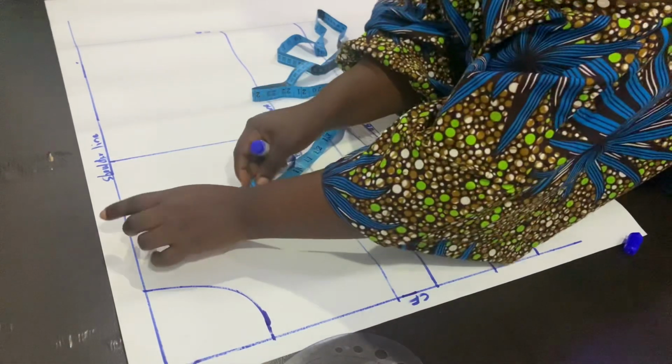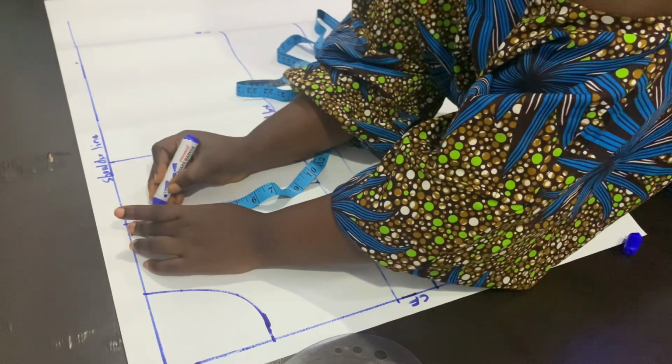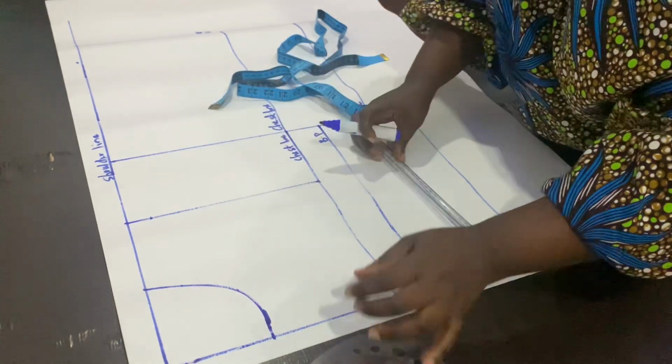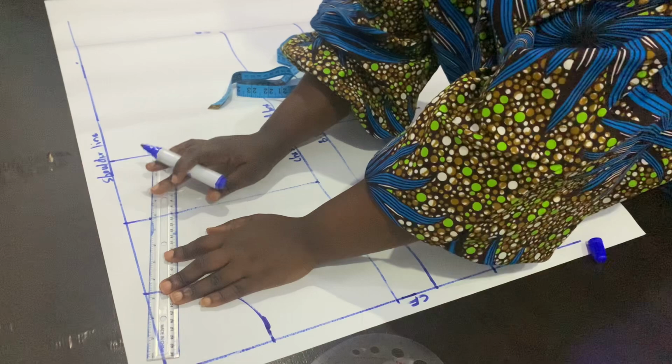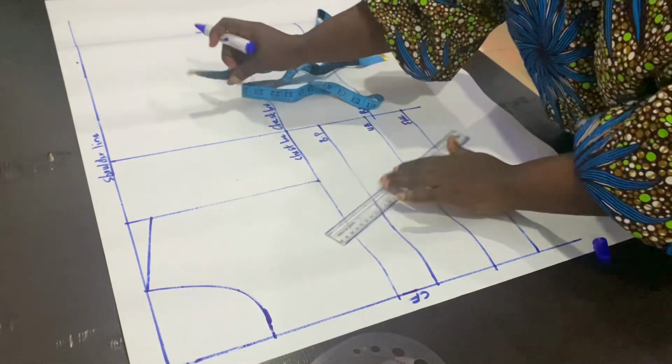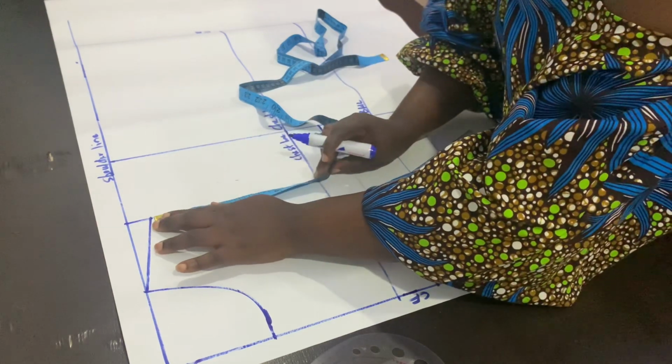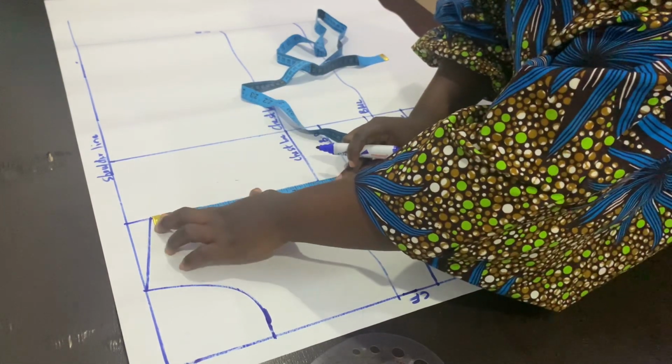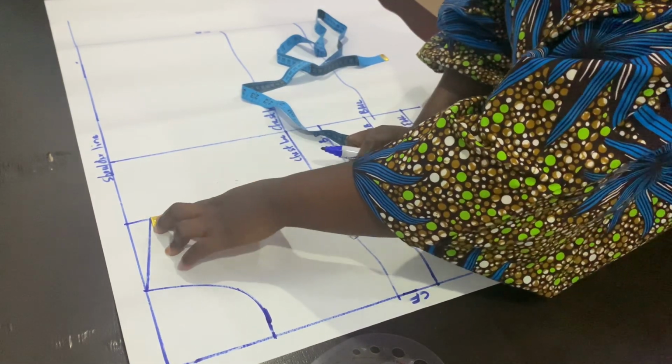The next thing I'm going to do is to come down by 1 inch from my shoulder line to form my shoulder slant, and I'll connect that to my neck width. From the slanted line, I'll come down from there to my chest line, and I'll find the midpoint. Mine is 4.25.